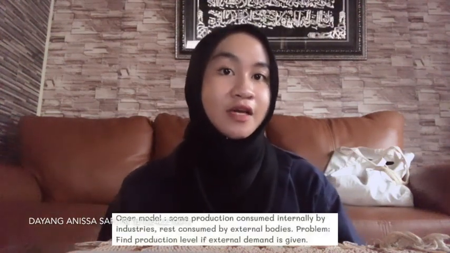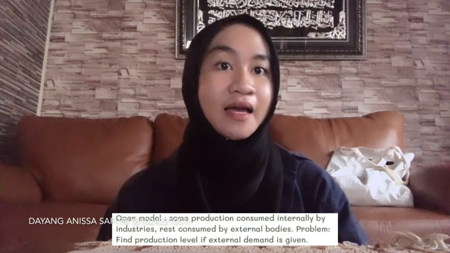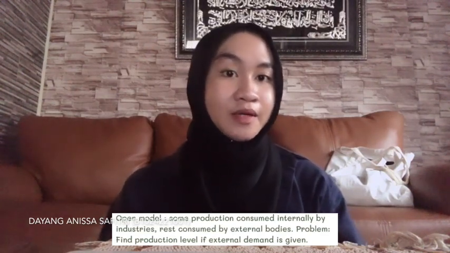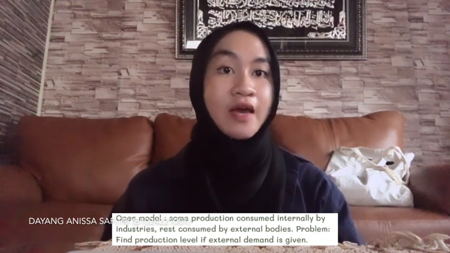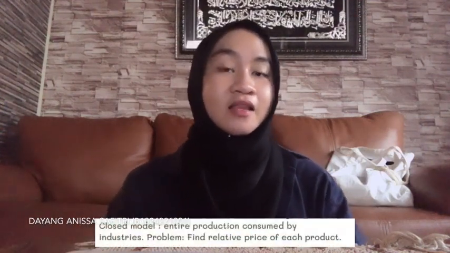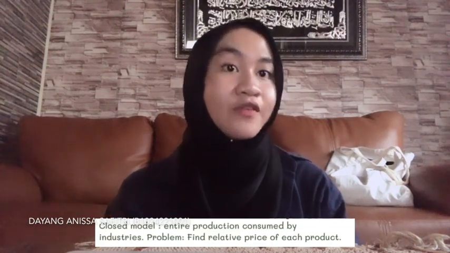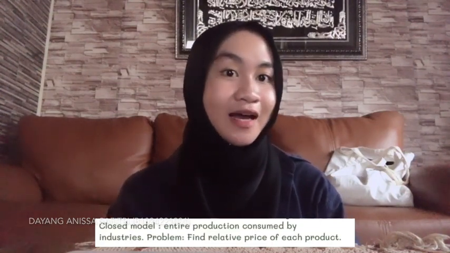The first one is open models. Some production is consumed internally by industries, and the rest is consumed by external bodies. For the problem, find the production level if the external demand is given. The second one is closed models. The entire production is consumed by industries. For the problem, find the relative price of each product.